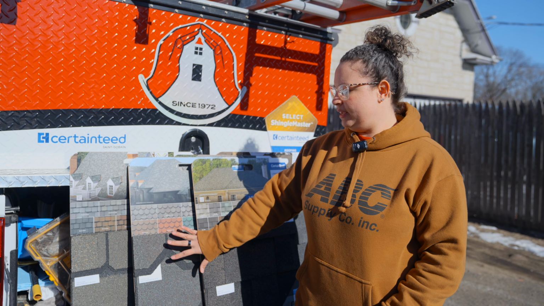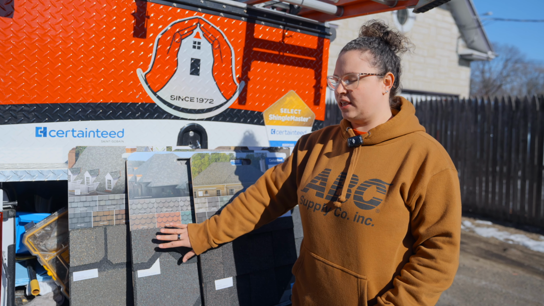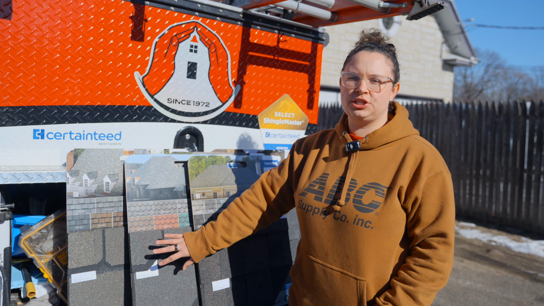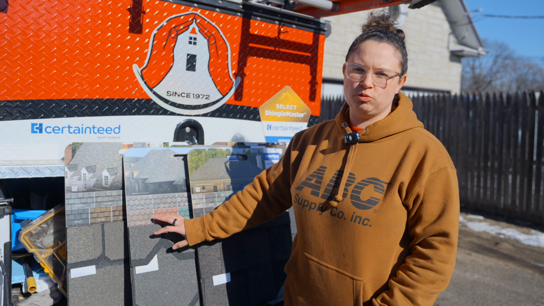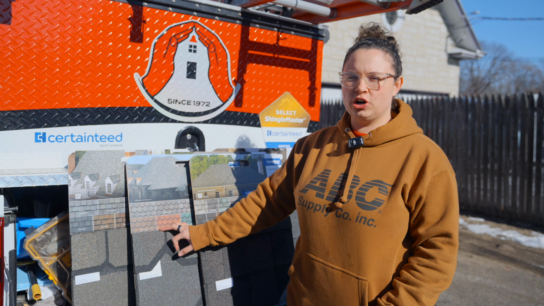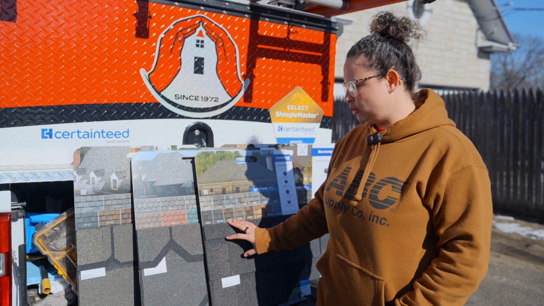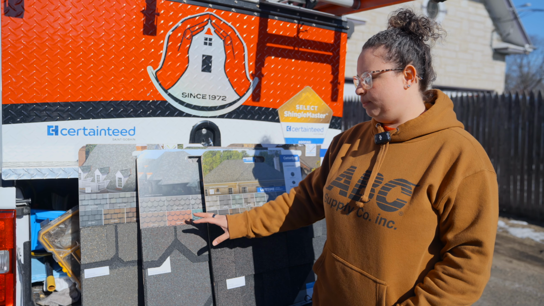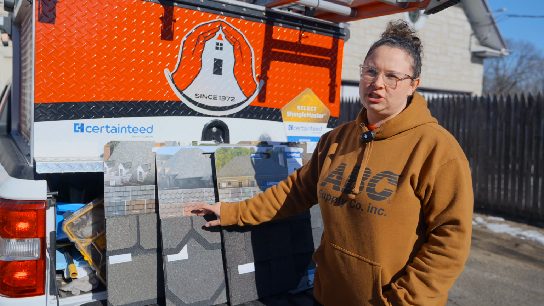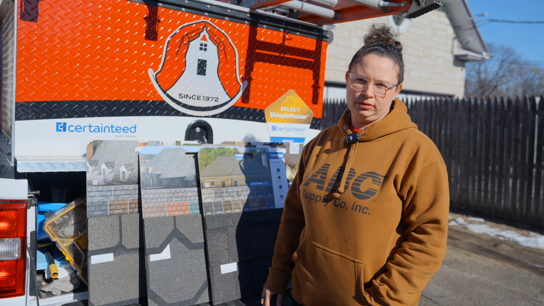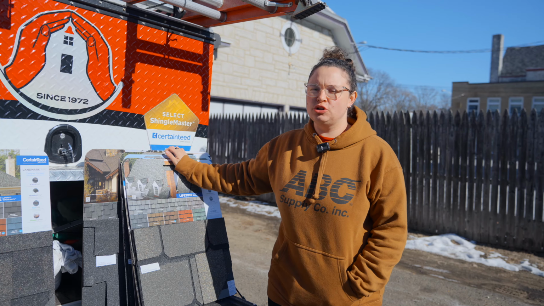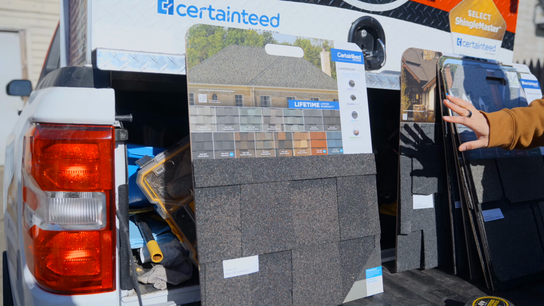The price is going to be different. As I said, this is a thicker shingle, therefore it takes more material. It's going to be more expensive. The labor is going to be more expensive on this one as well. It is harder to maneuver and work with than dimensional shingles. The availability of it won't change the price, but do keep in mind that designer would be more expensive.